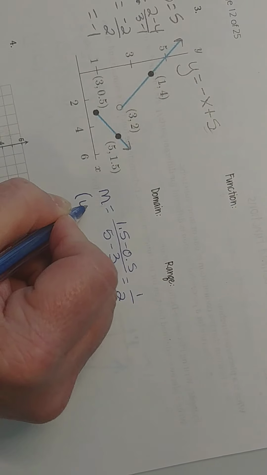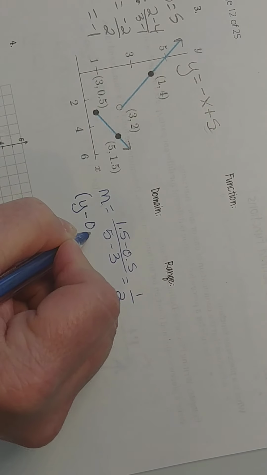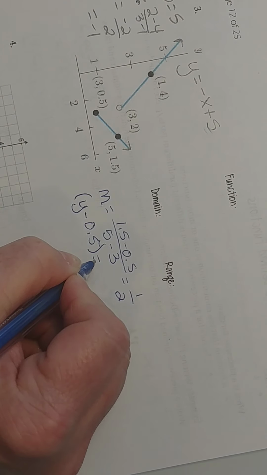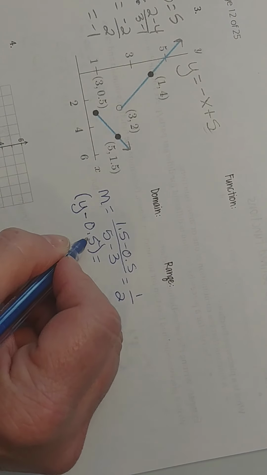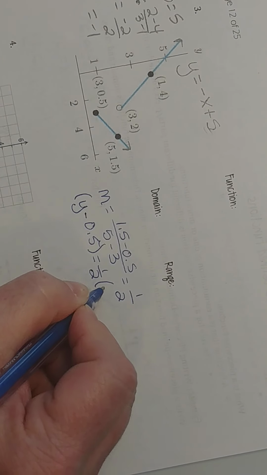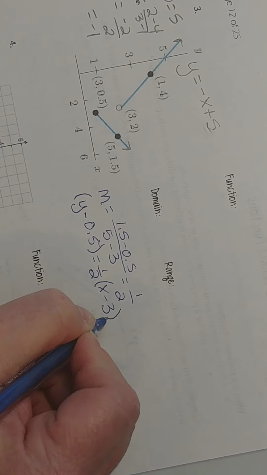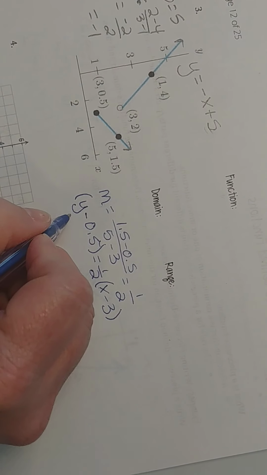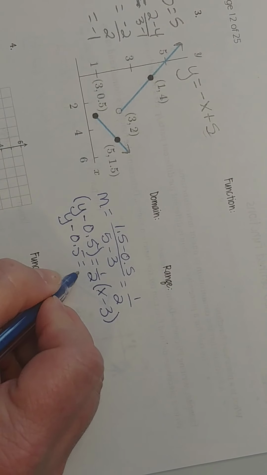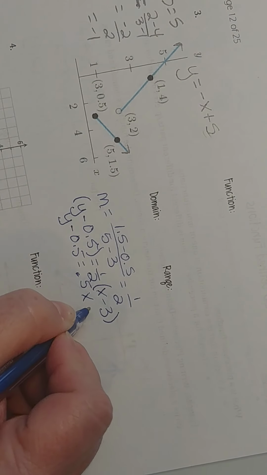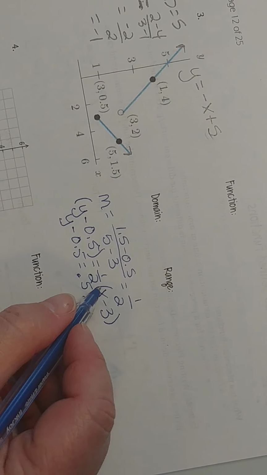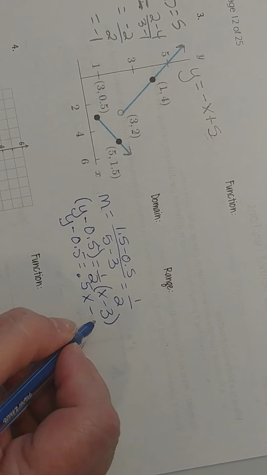So let's do y minus 0.5 equals, so y minus y1 equals our slope times x minus x1. So y minus 0.5 is equal to 0.5x minus negative 3.5, or negative 1.5.